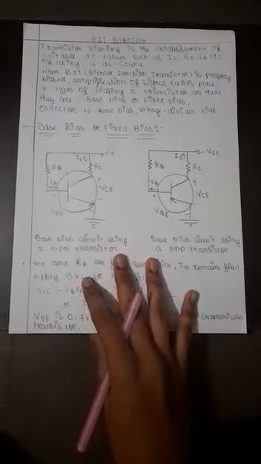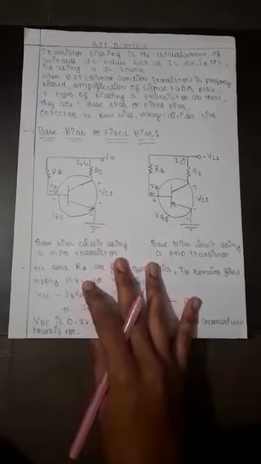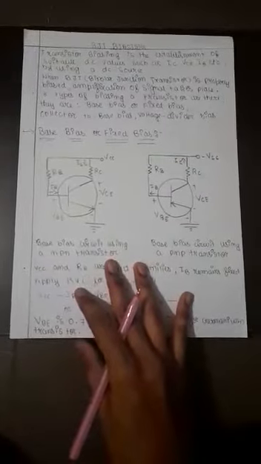Hello everyone. In this topic, we are going to learn about base bias or fixed bias, which is one of the types of transistor biasing. So first let us know what is BJT biasing, and then we'll move on to the topic.